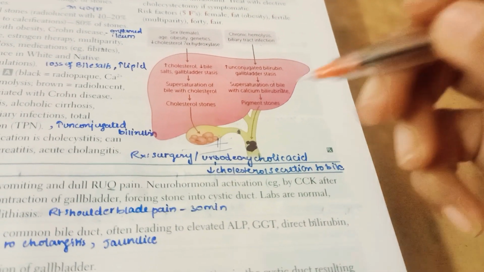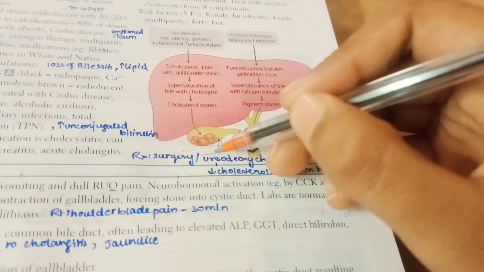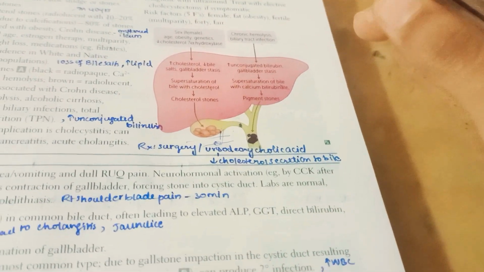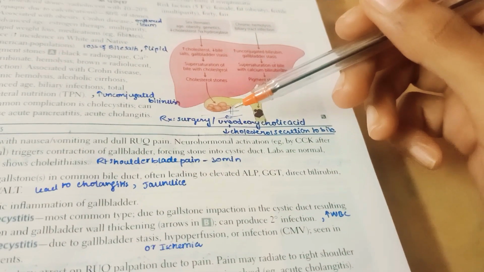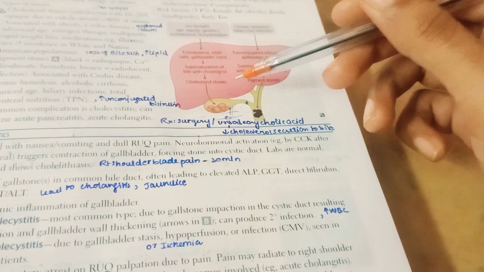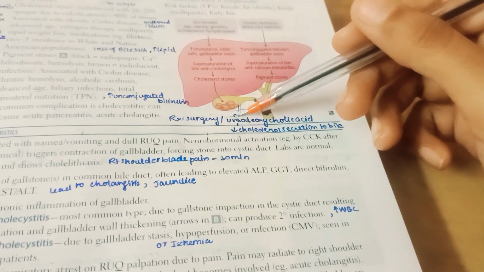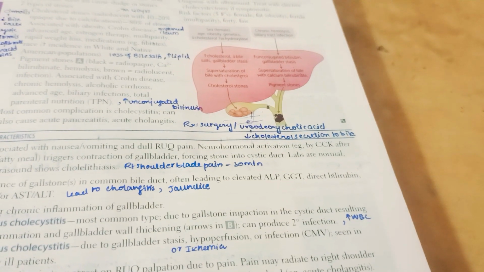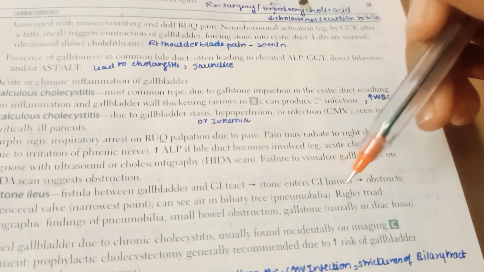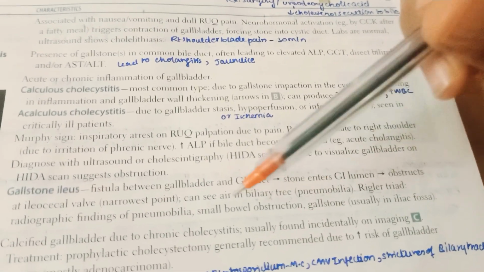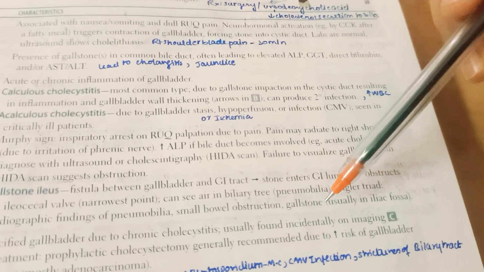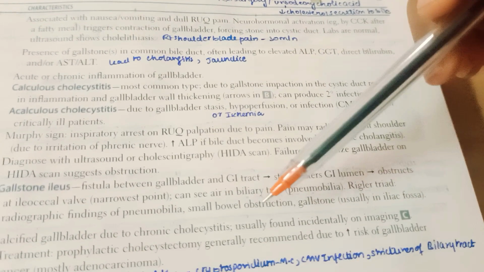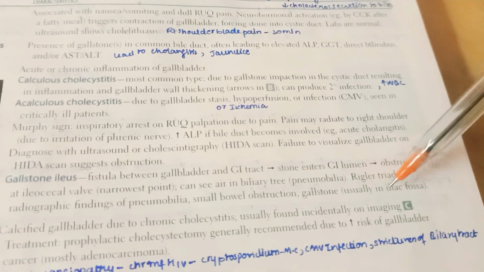So what happens, the stone will enter directly into the GI system, and it will obstruct especially at the ileocecal valve, that is the narrowest point. So we can see air in the biliary tree. Why? Because the stones are coming into the GI system. Air in the biliary tree is called pneumobilia. And there is a Rigler triad, that is the radiological finding of pneumobilia, small bowel obstruction, and gallstone, usually in the iliac fossa. Okay, small bowel obstruction, gallstone in iliac fossa.